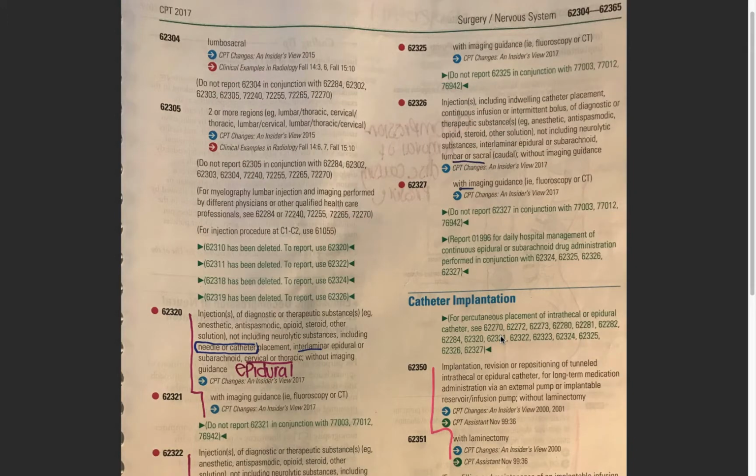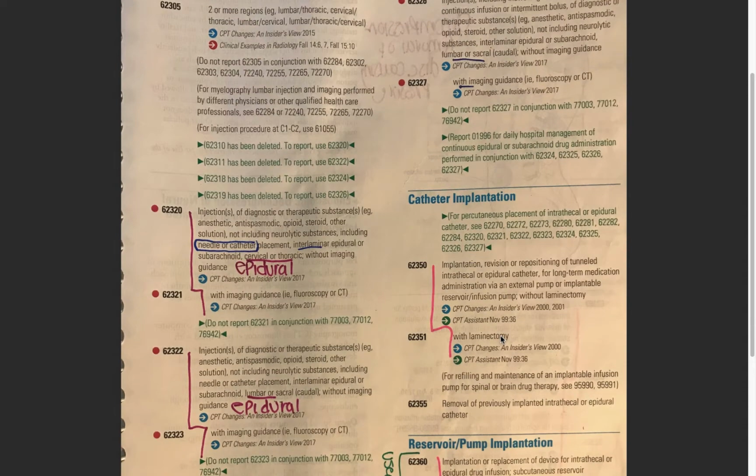region. These are typically done in the lumbar region, which is 62322. The same exact procedure, but in the lumbar or sacral region of the spine, which is your low back. 62322 is without imaging guidance, and 62323 is with imaging guidance. 62326 is an epidural injection, but it also includes an indwelling catheter placement. These aren't seen as often as the 62320 through 62323 series.